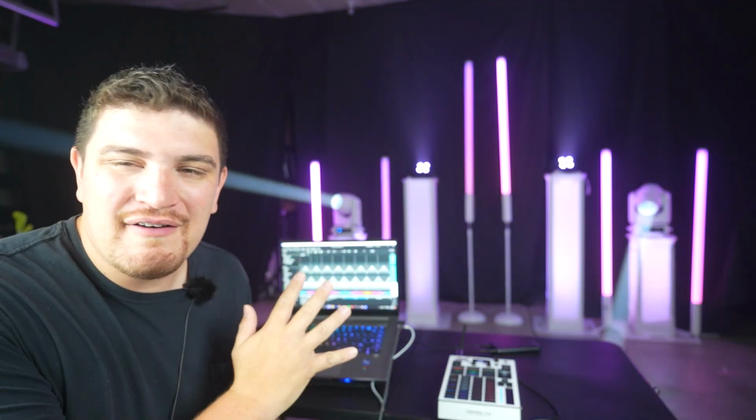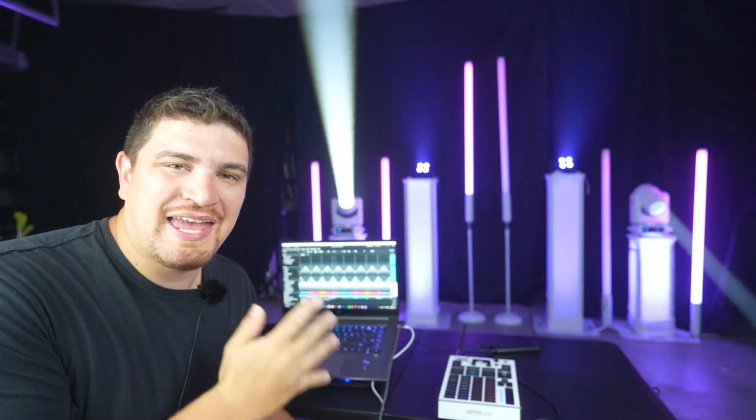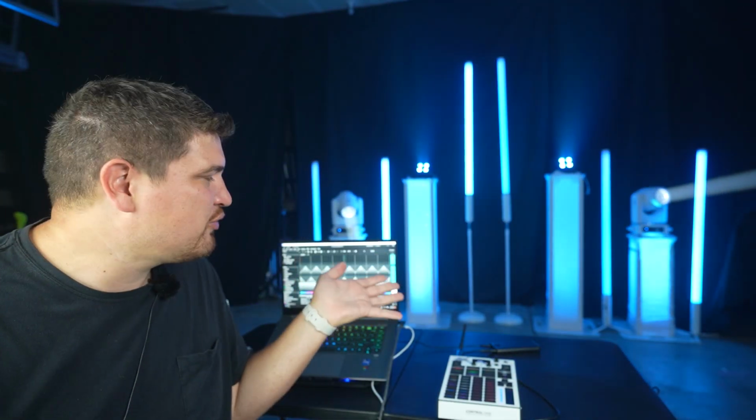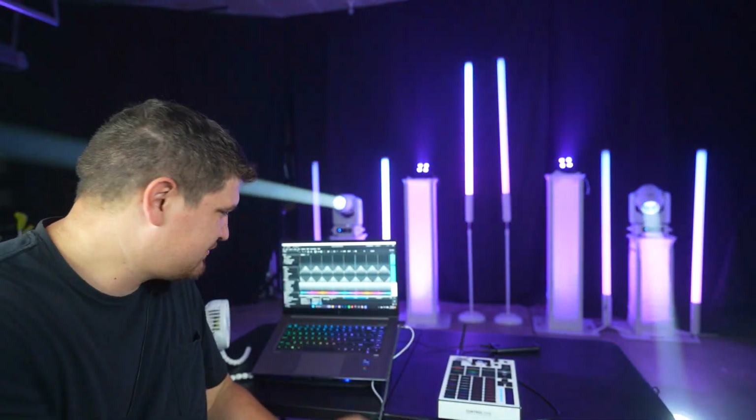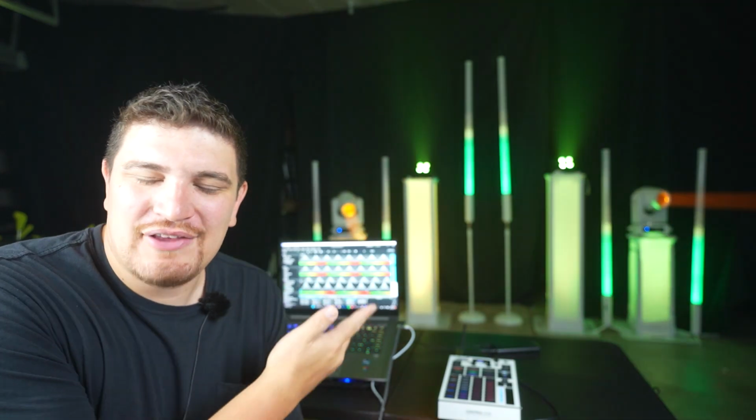One of the things that really sets SoundSwitch apart from the competition is it gives you a lot of flexibility to create your own custom chases, for better or worse. While I love the ability to customize it, not everybody has the time to create complicated chases, especially with movers and pixel bars. Some of these pixel chases are a little bit tedious to program within SoundSwitch. So that's basically why I created the SoundSwitch Shortcut.